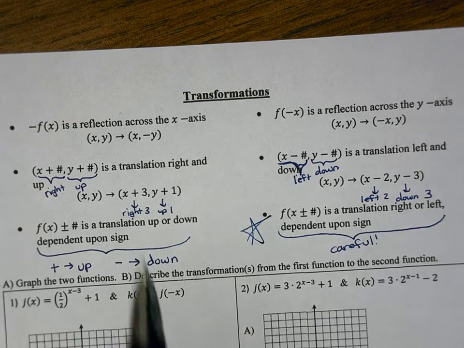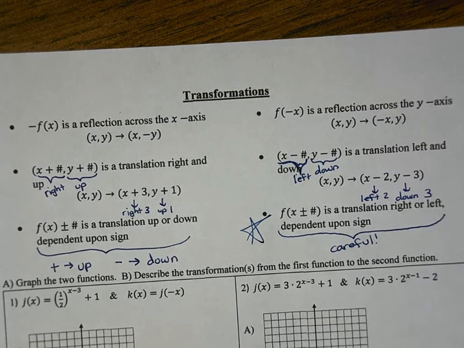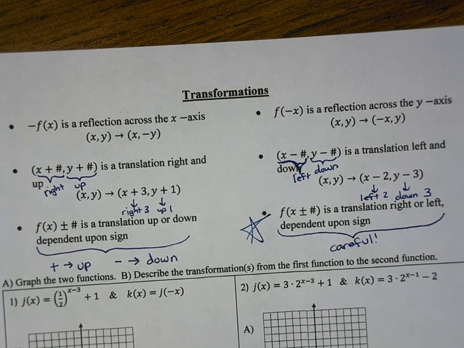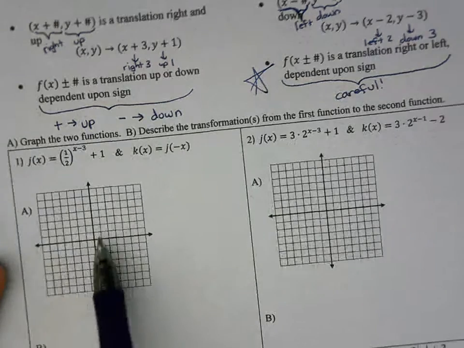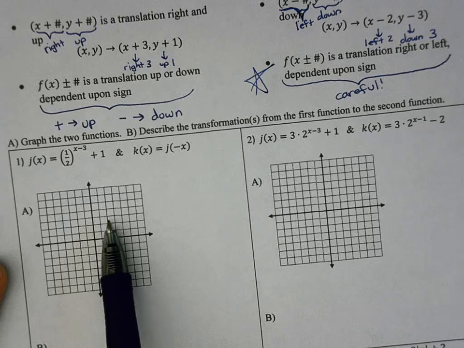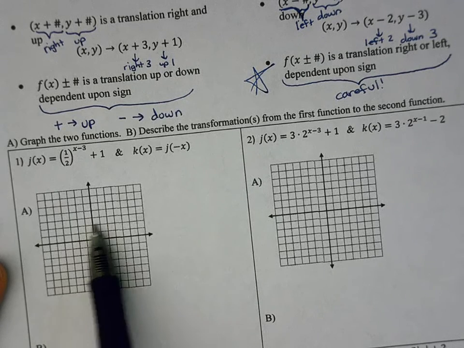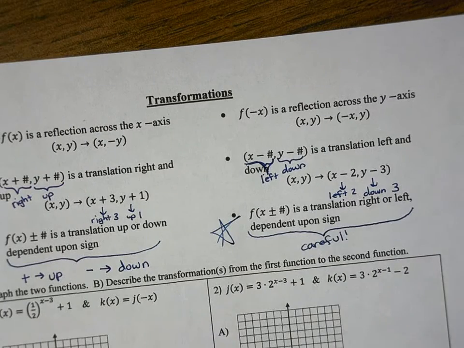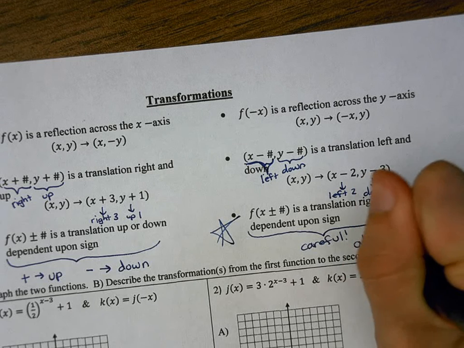If I add a number to my x, so say my x was 1 and I add 3 to it, that would be 4. Well, that moves me to the right, right? If I was at x equals 1 and I added 3 to it, that would be 4. That would move me to the right. X equals 4 is right, so adding 3 moves me right. Subtracting 3 moves me left. However, in function notation, it's always opposite.